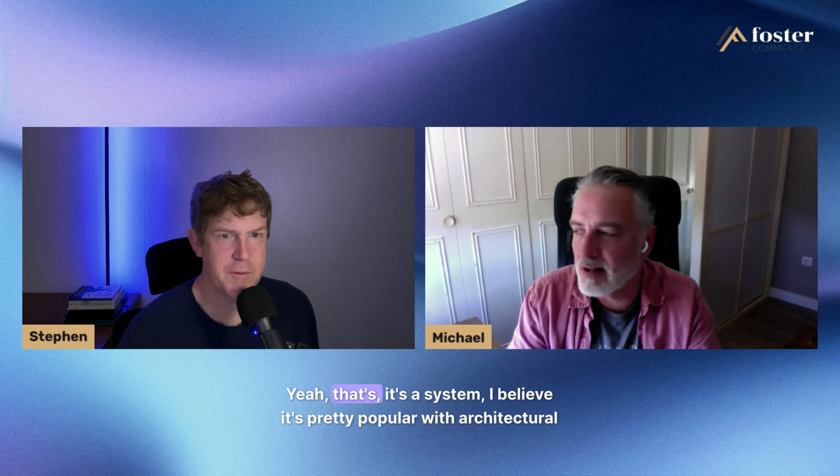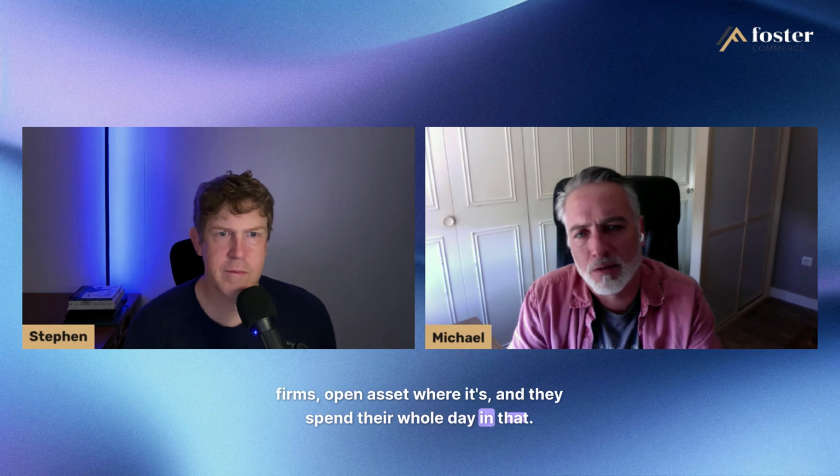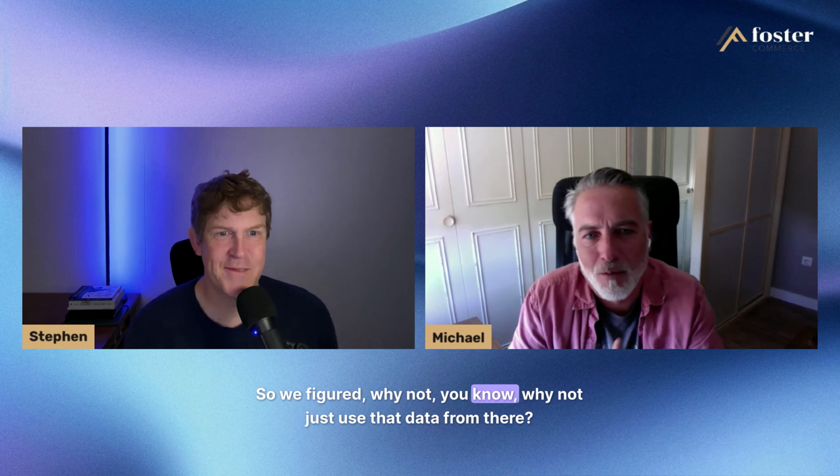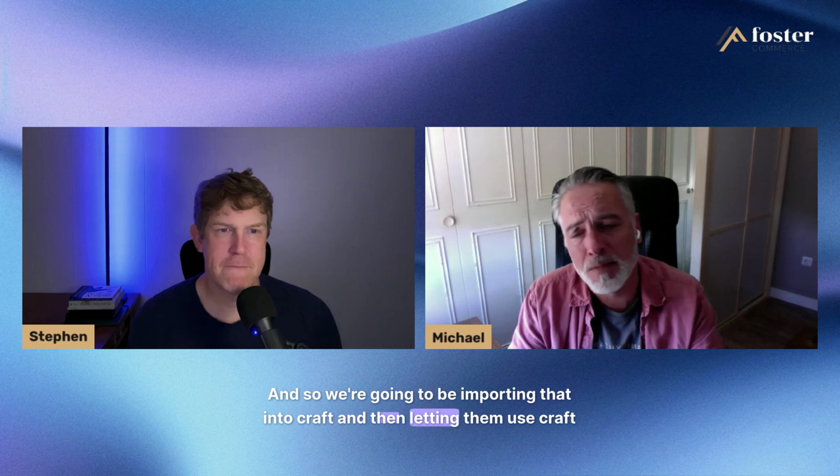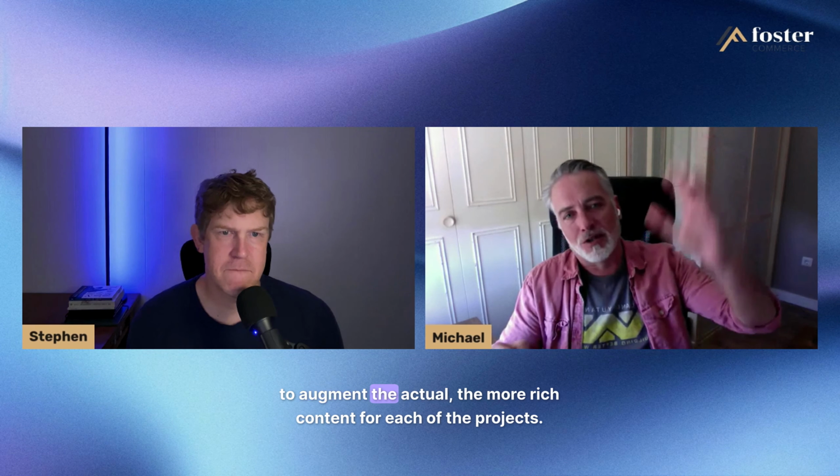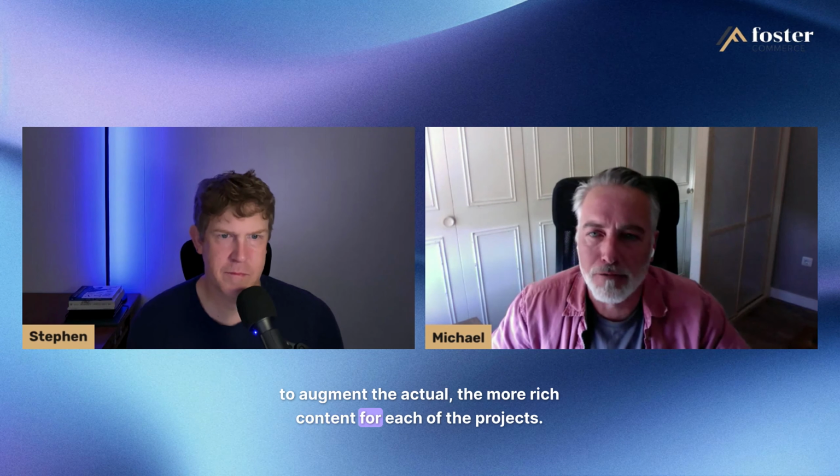Open Asset is pretty popular with architectural firms, and they spend their whole day in it. So we figured, why not use that data from there? It's basic data for things like projects, square footage, the services that were necessary, the materials and so on. We're going to import that into Craft, and then let them use Craft to augment the richer content for each of the projects. Awesome. Cool.